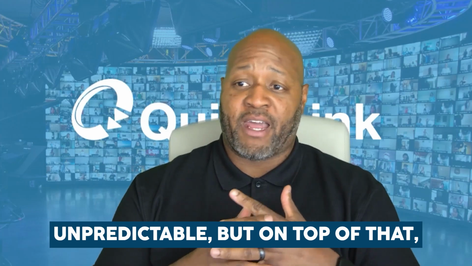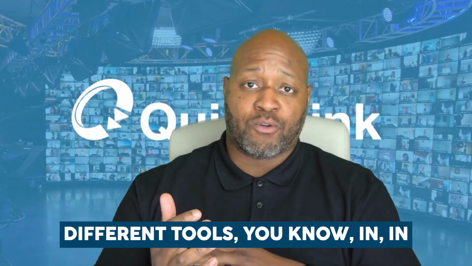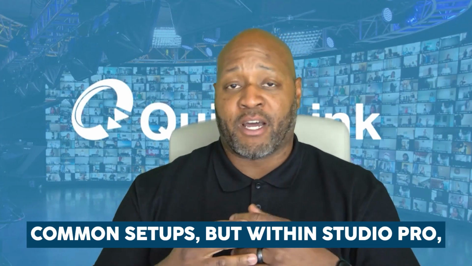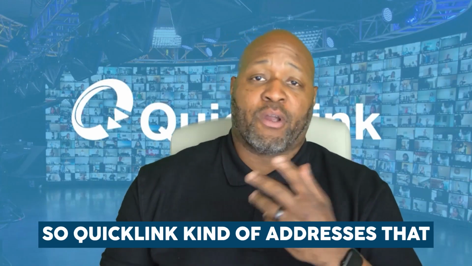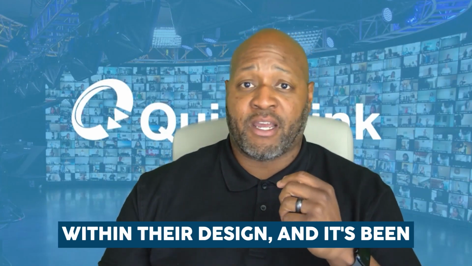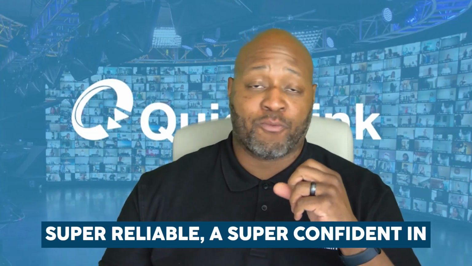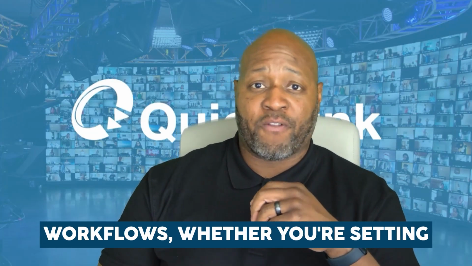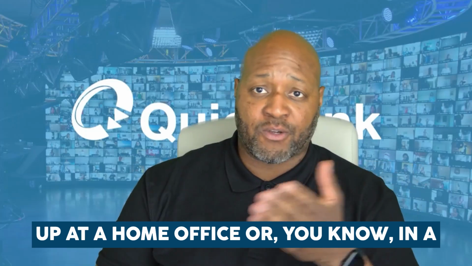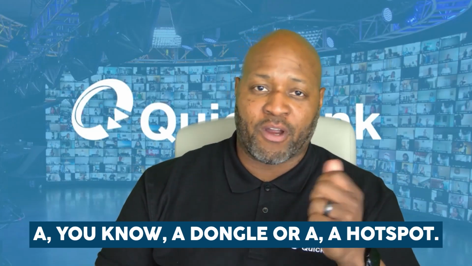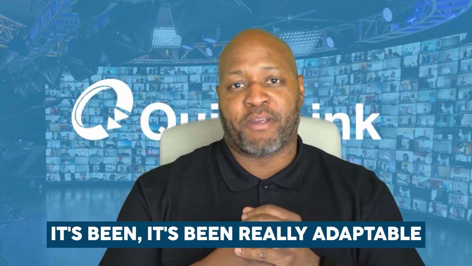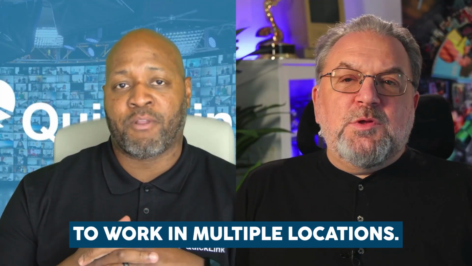But on top of that, you're stitching together different tools in common setups, but within Studio Pro, everything is reliant in one system. So QuickLink addresses that within their design, and it's been super reliable, super confident in workflows, whether you're setting up at a home office, in a remote location, or on the fly with a dongle or a hotspot. It's been really adaptable to work in multiple locations.